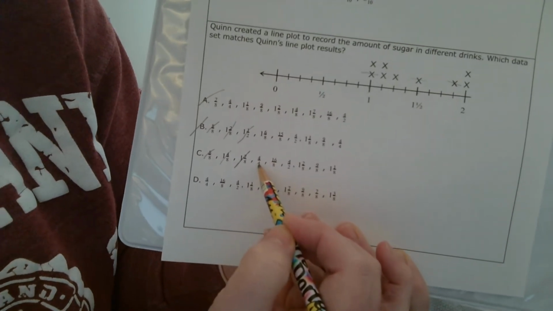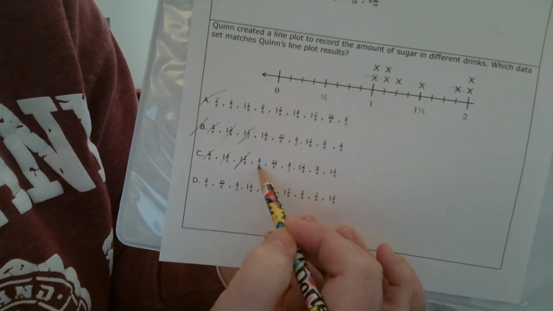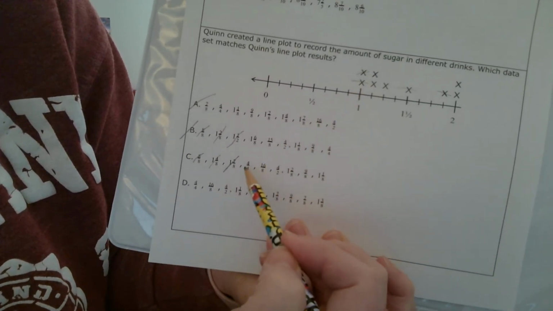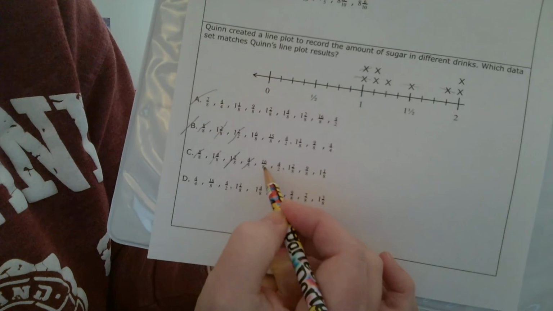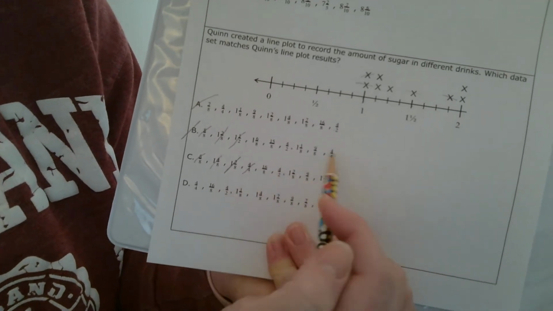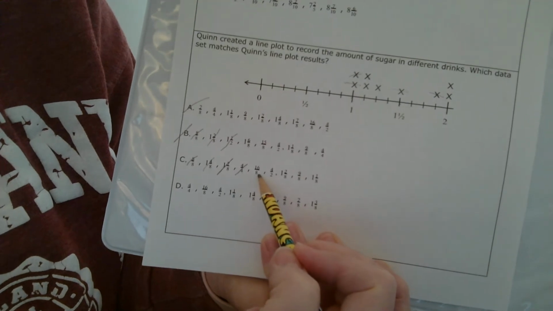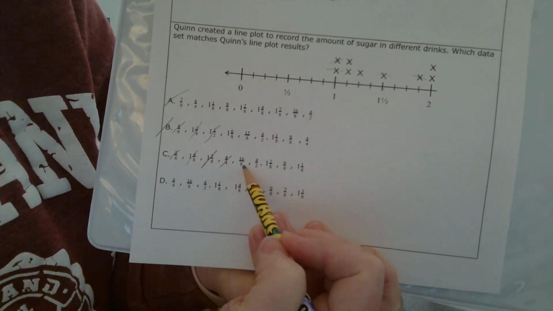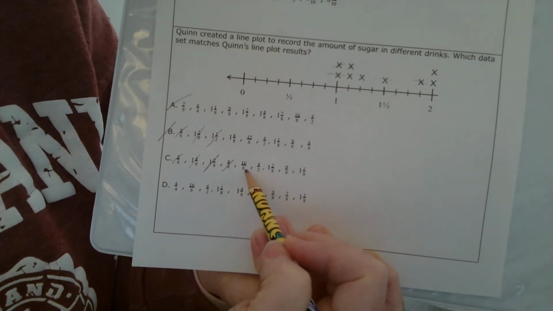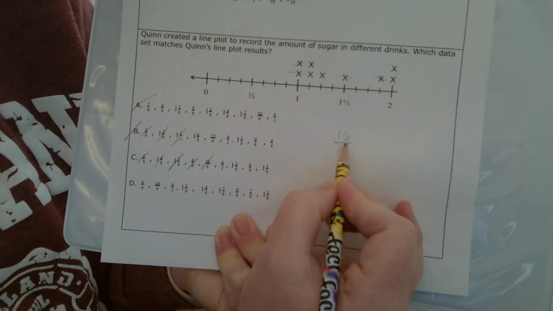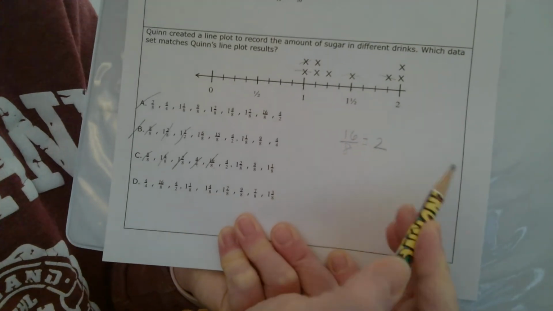4/4. 4 divided by 4 is 1. So there is another 1 up there. So yes. 16/8. You could count all the way to 16, but I also know that 8 is a factor of 16. So if I said 16 divided by 8, that would give me 2. 16/8 equals 2.